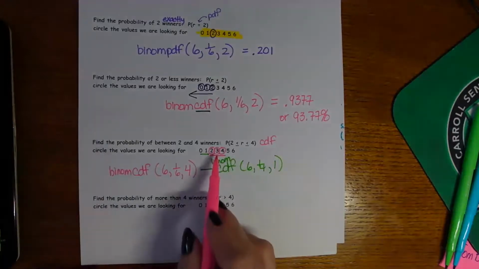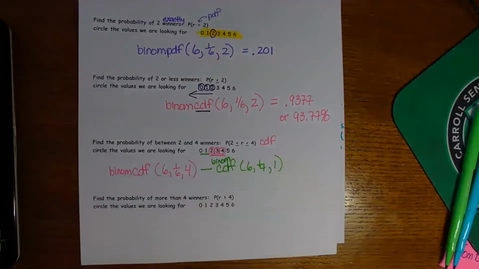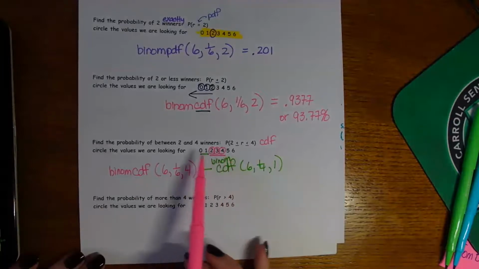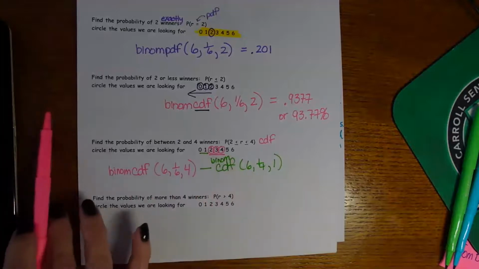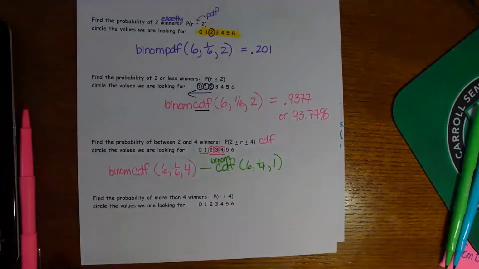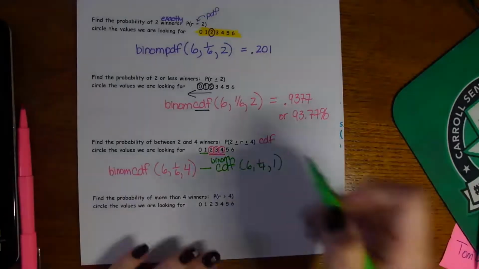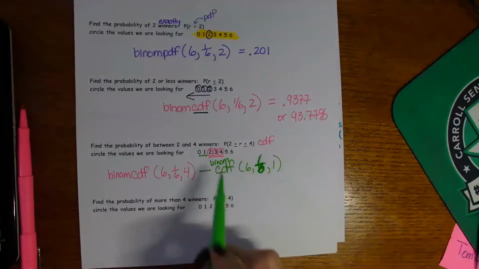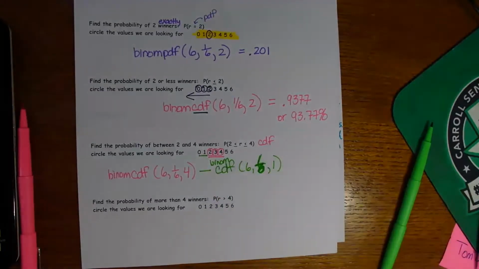So you have to subtract them because you want the middle part, but it always reads left. So you have to start with the highest number, subtract off the lower ones that are not included. Why'd you do 1/4? Oh, because I said 4, that's 1/6. Sorry. I was talking about the 4 and I got ahead of myself. Thank you for catching that.